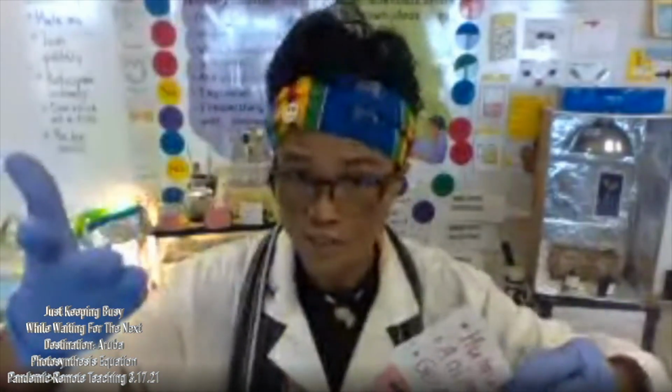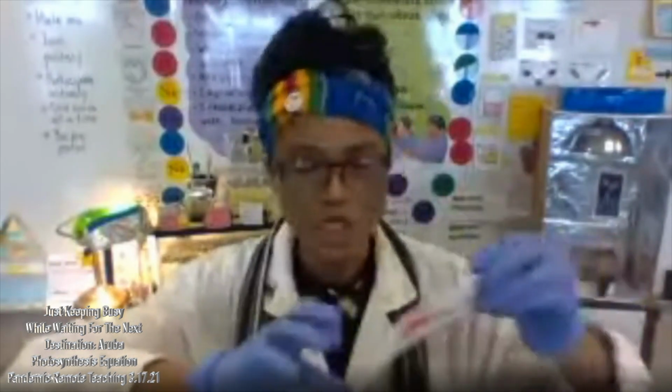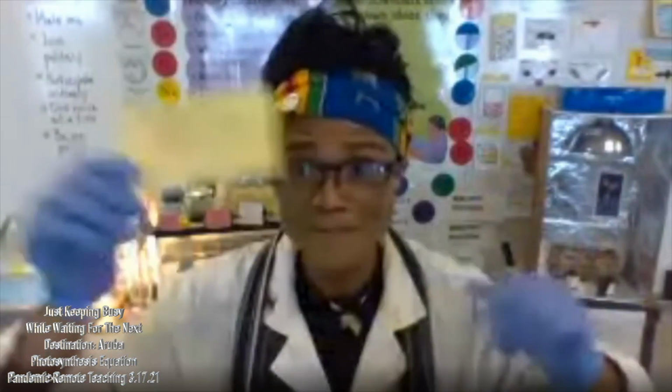So today we're going to look at the process that producers do in order to make food. We're going to represent it as a chemical equation. That's our main goal. Are we clear with what we want to accomplish today? Let me repeat. We want to represent how the process of photosynthesis looks when it is a chemical equation.